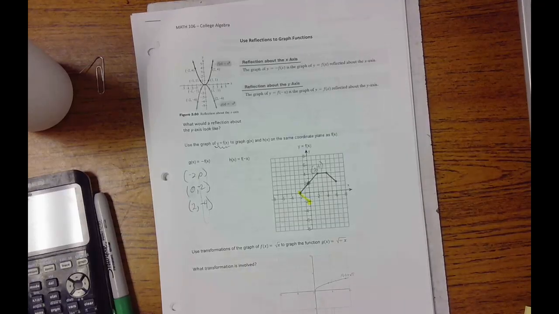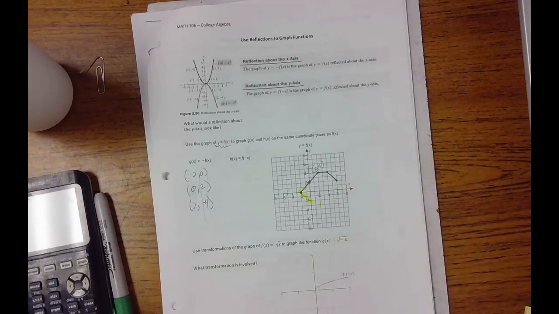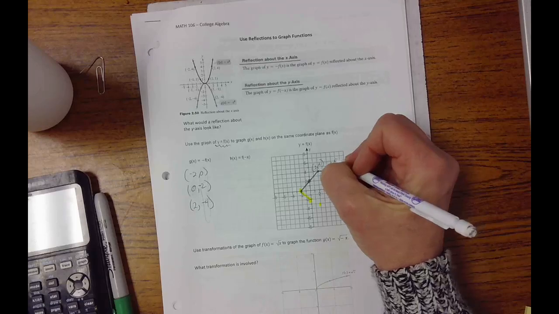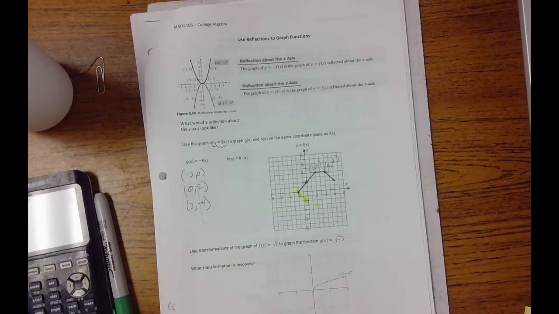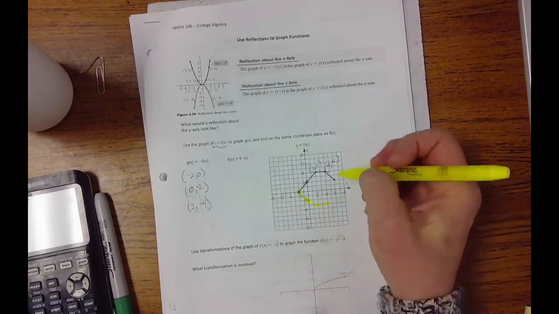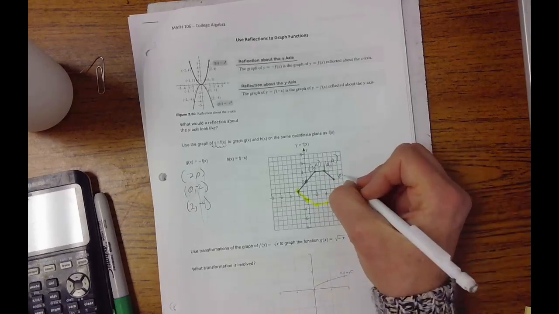And then the same thing with 4, comma 4. Now we'll change to 4, comma negative 4. So they have that. And then I have the last one, 6, comma 2, which I know is going to change to 6, comma negative 2.